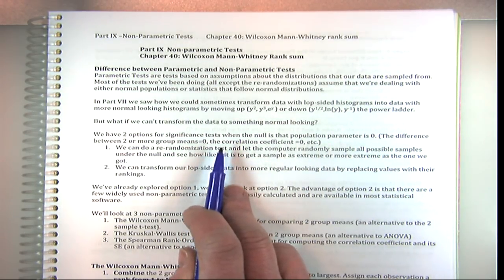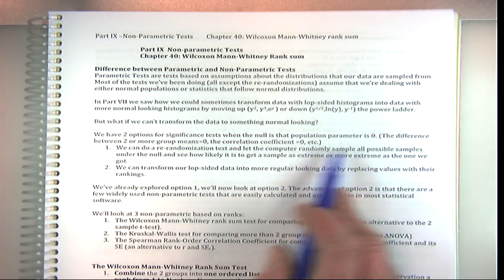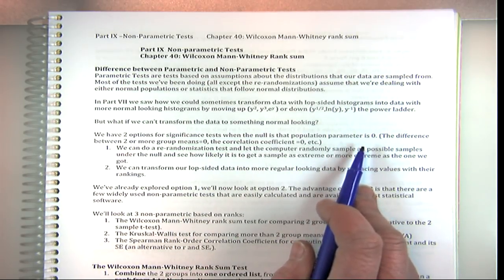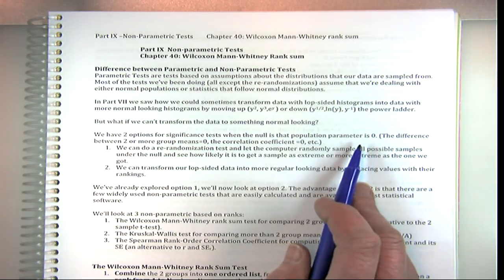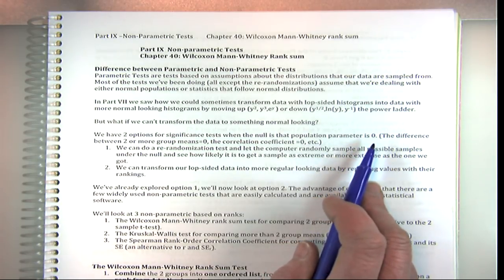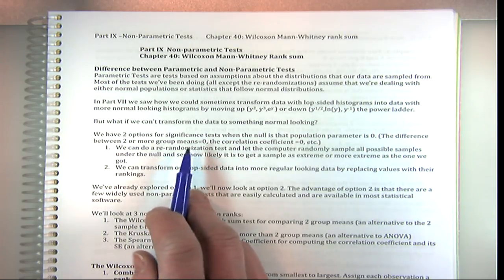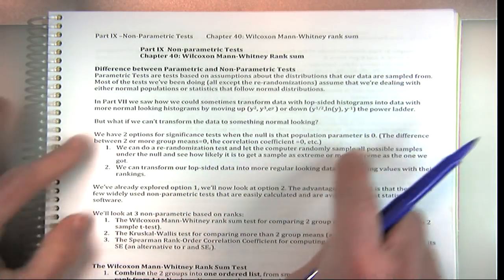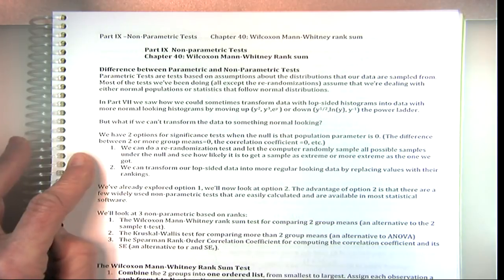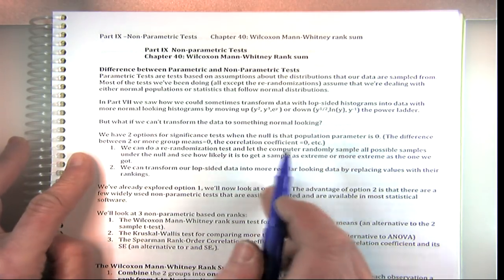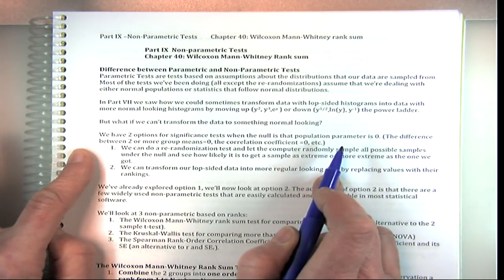If we want to test what's called the strict null, that the population parameter is 0, that the difference between two or more group means is equal to 0, or a correlation coefficient is equal to 0, or that the slopes are equal to 0, then what can we do? We can do two things.